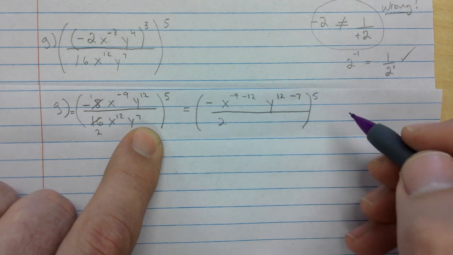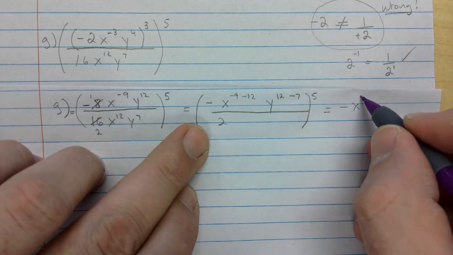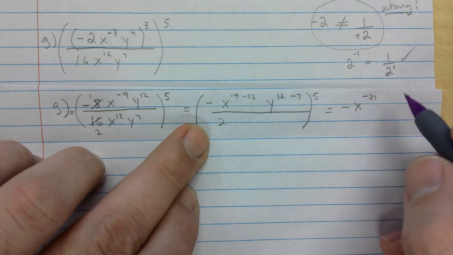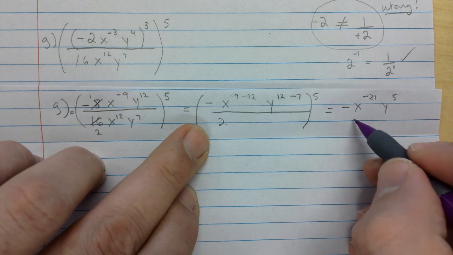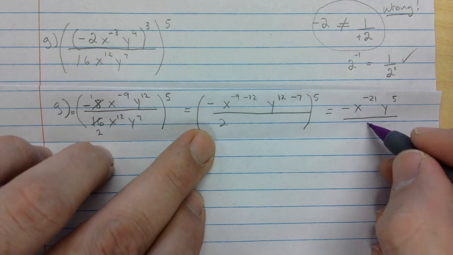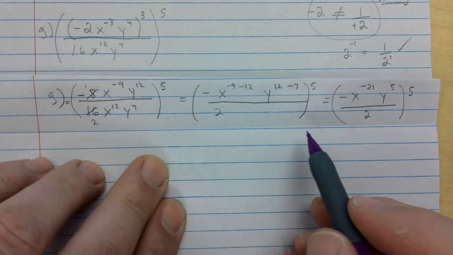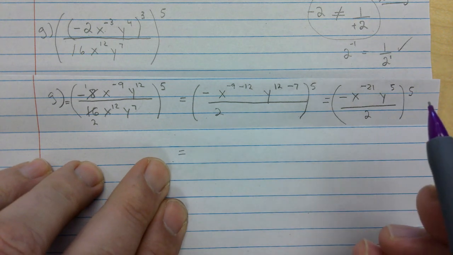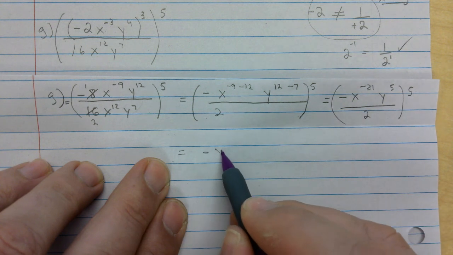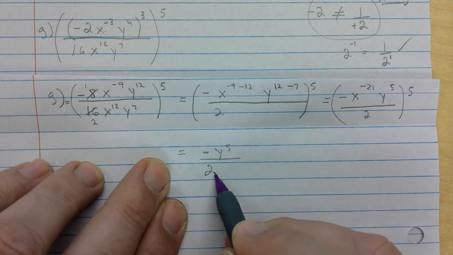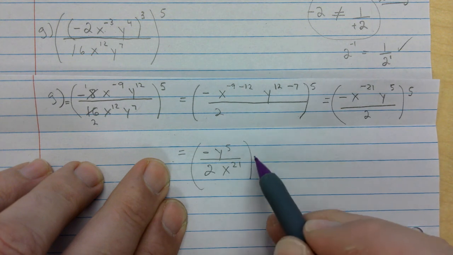All that to the power of 5. Clean that up, that's negative. This is -21. And this is 5 positive over 2. All of that still to the power of 5. Okay, and then continue here. Now I'm going to get rid of the negative exponent, right? So I'm going to go negative y to the 5 over 2 x to the 21. All of that still to the power of 5.